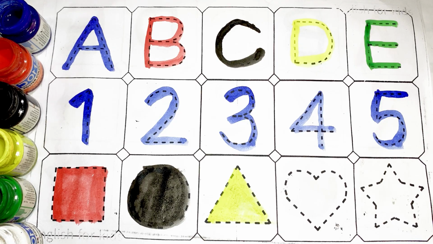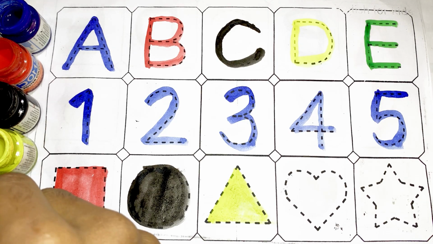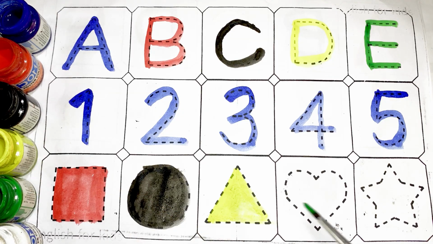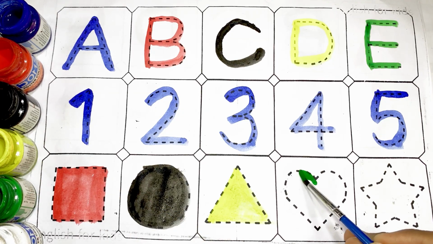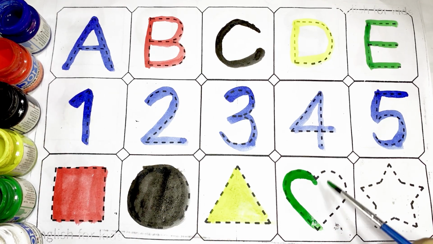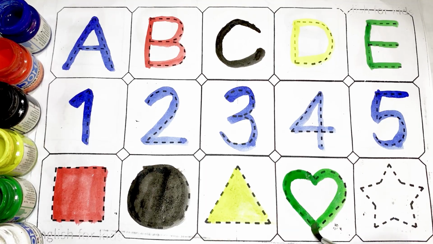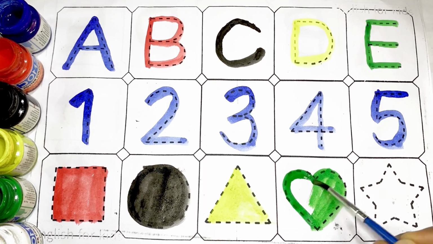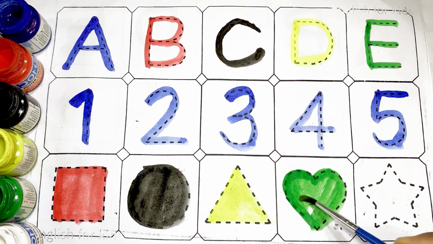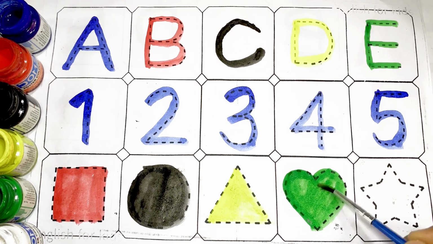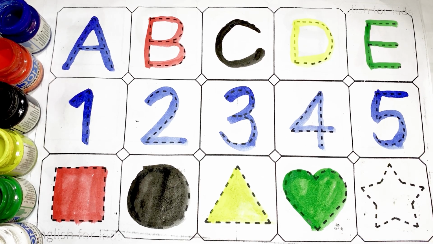Kids, now I draw heart and use green color. The shape of heart. Last, draw a star and use white color.